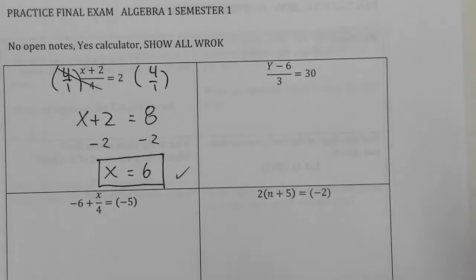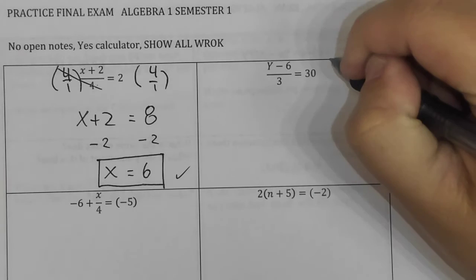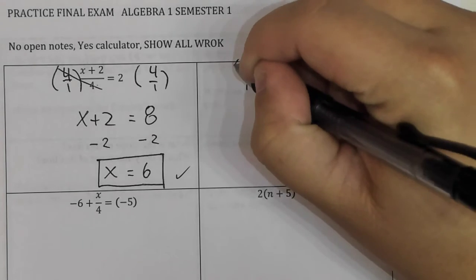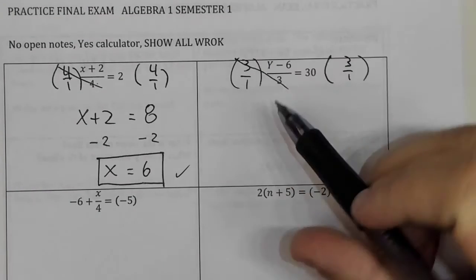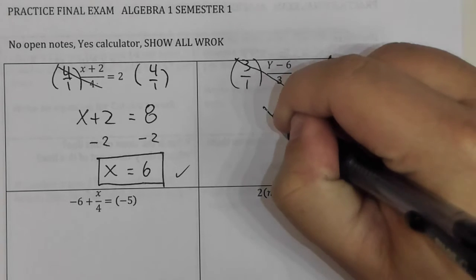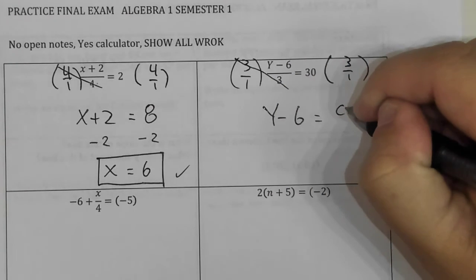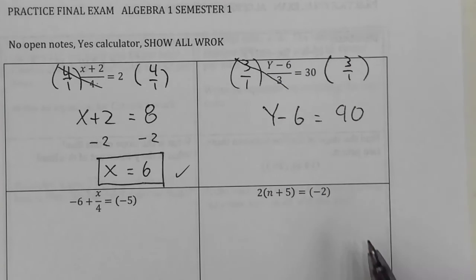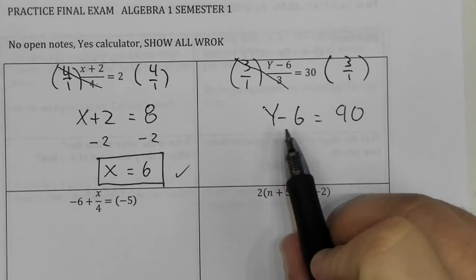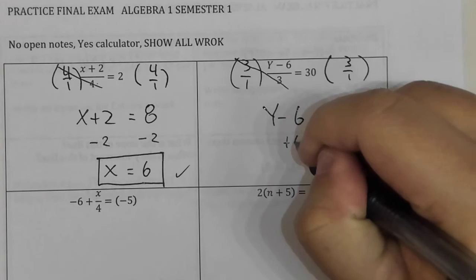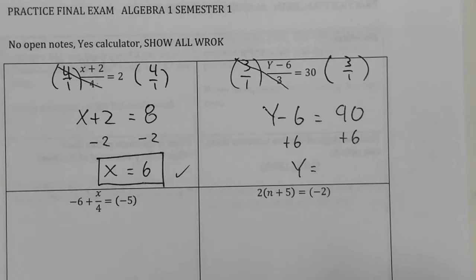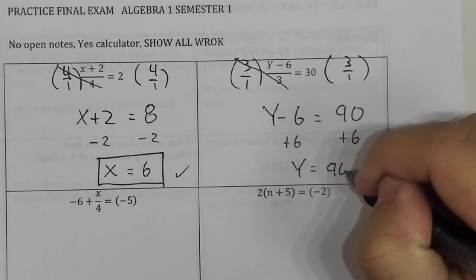For the next one, it's the exact same thing. If there's a 3 on the bottom, we're going to multiply by 3 over 1 on both sides. What happens is these 3's go away. 30 times 3 is 90, so y minus 6 is equivalent to 90. Now, instead of this being a subtraction, to get rid of it we're going to do an addition. So we're going to add 6 to both sides. Y is equivalent to 90 plus 6, which is 96.